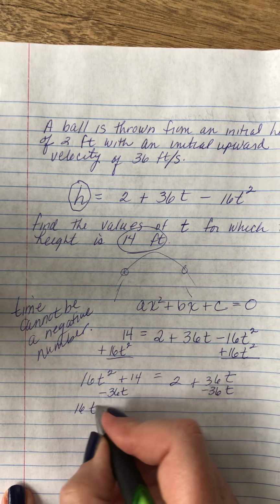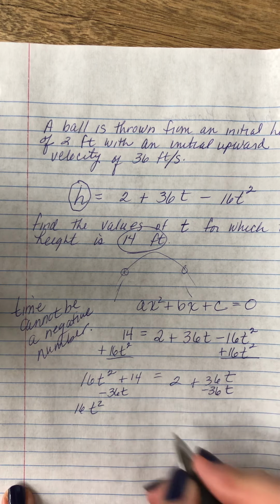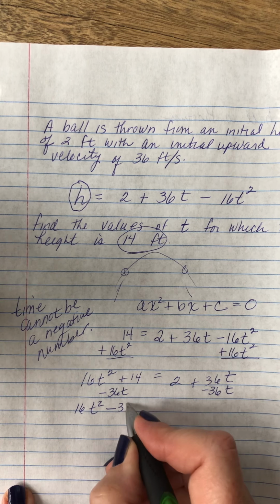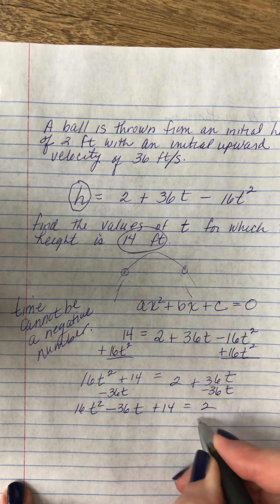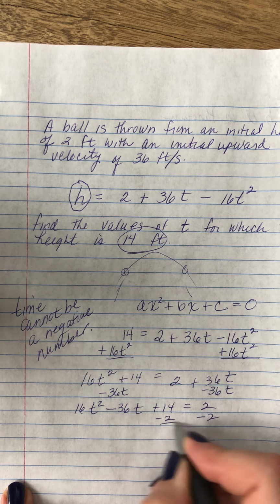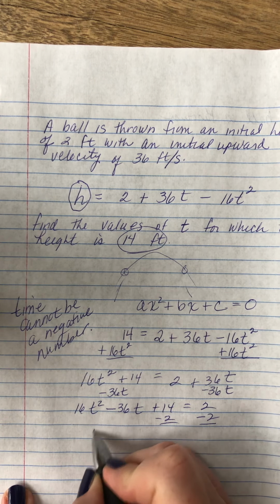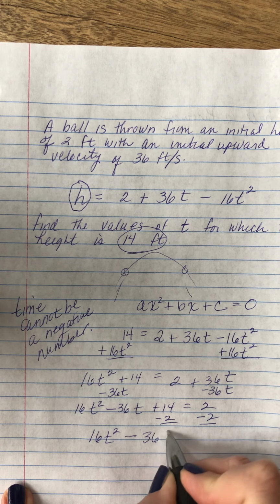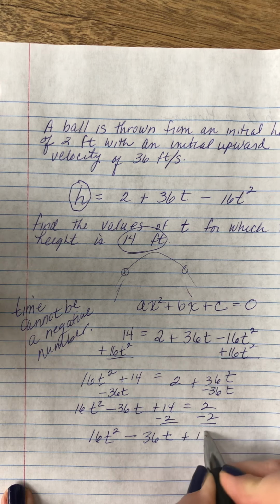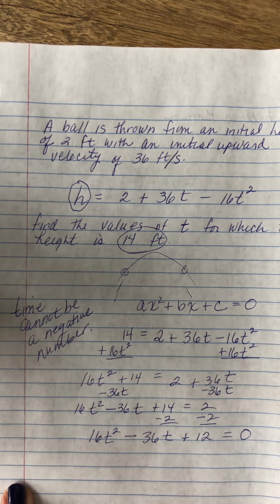So 16t squared minus 36t plus 14 equals 2, and now I'll subtract 2. So I have 16t squared minus 36t plus 12 equals 0.